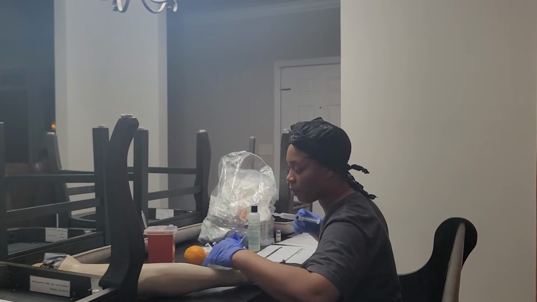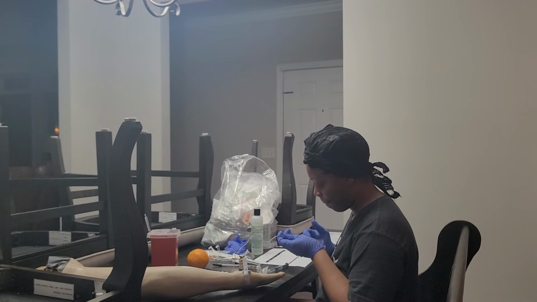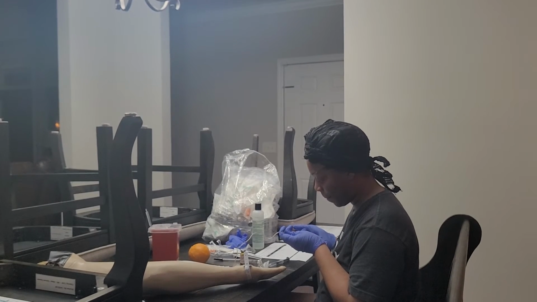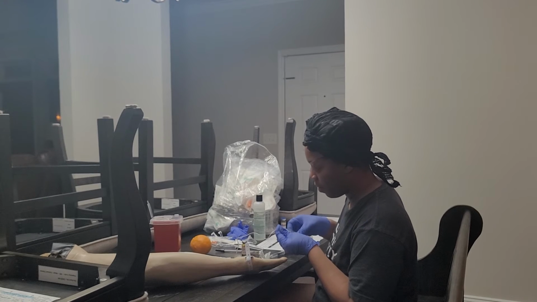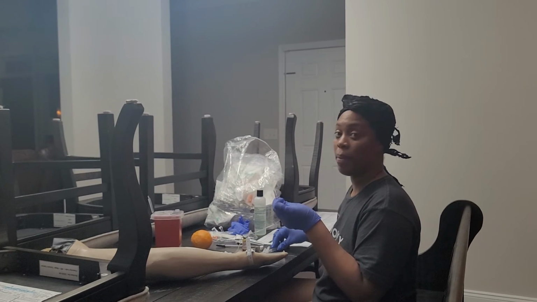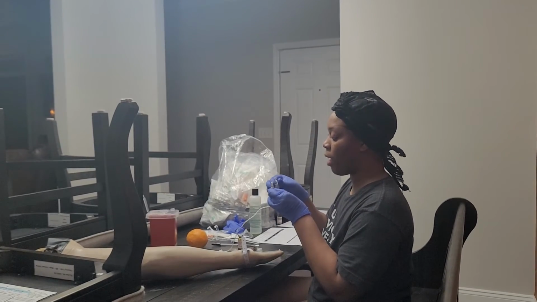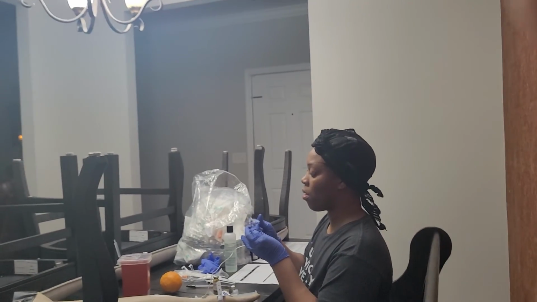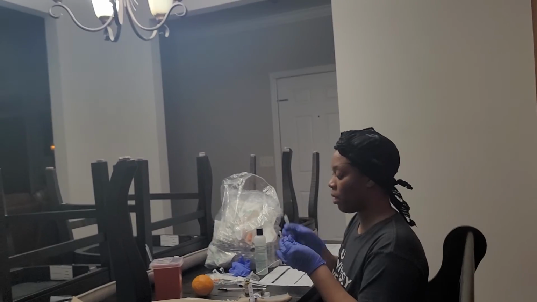3 mLs. I am going to actually pull off, and I'm going to put that in a sharps container.